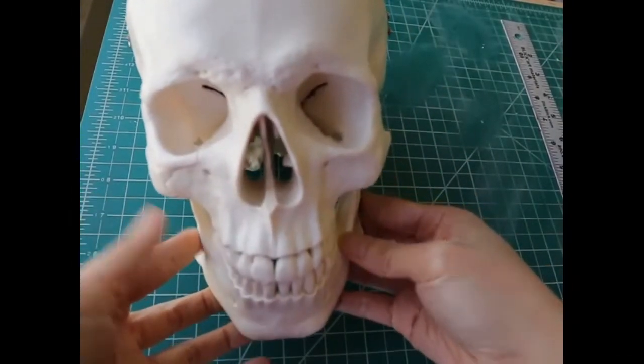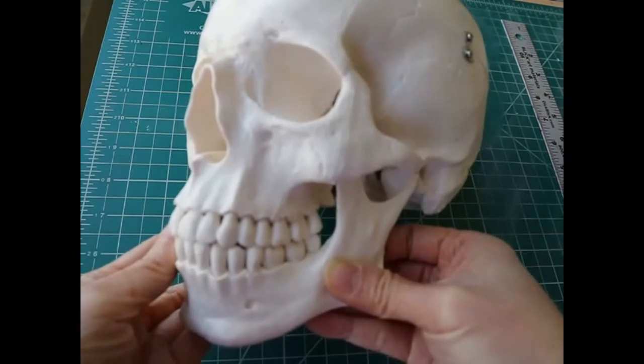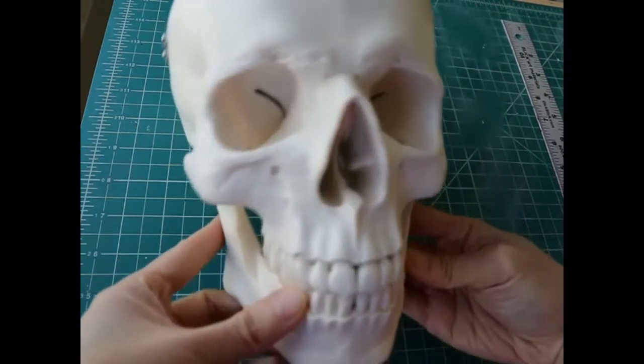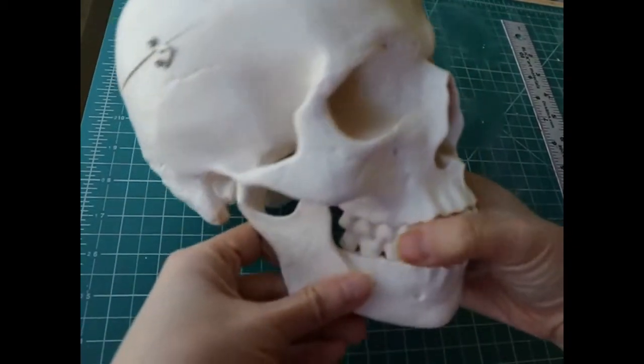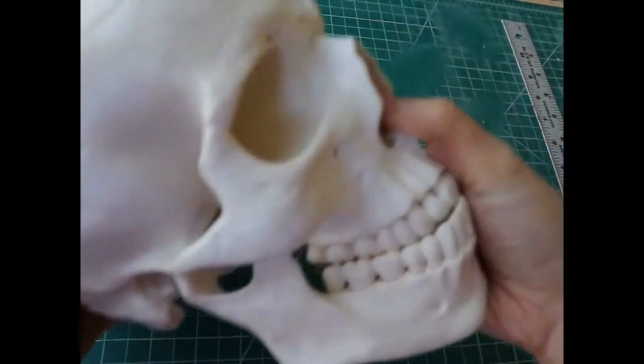If you don't have a skull, consider getting one. It helps with the drawing and better understanding of where and how everything fits together. Below is the link of where I bought my skull.